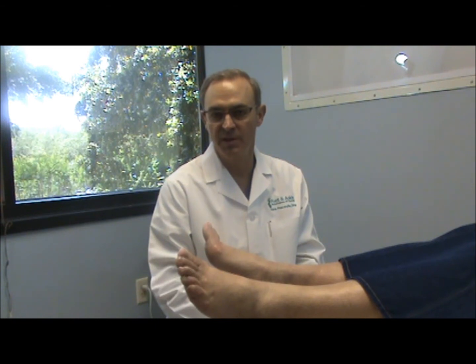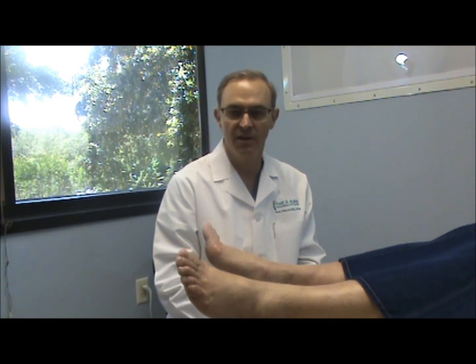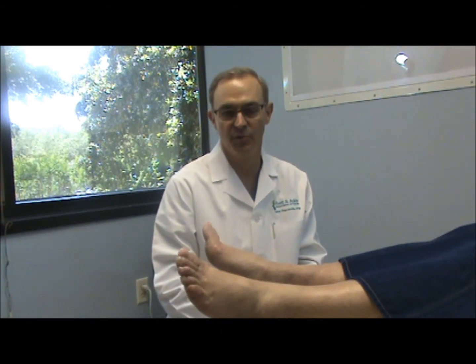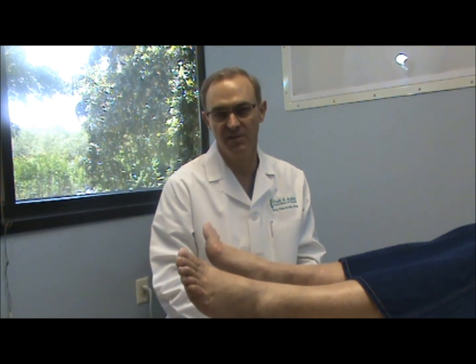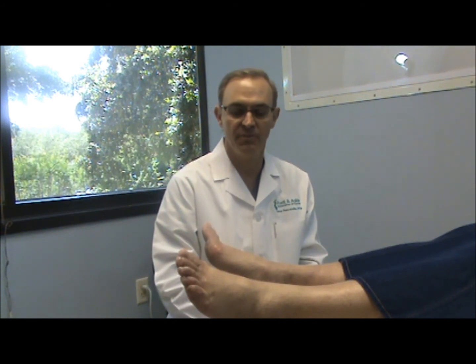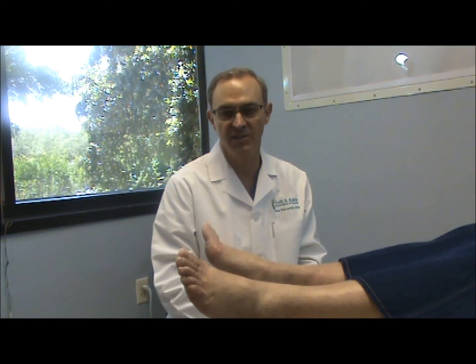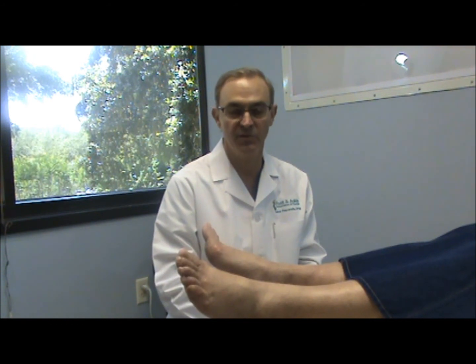For example, a simple bunionectomy, if a patient catches it early on, they could be back into a shoe in a couple of weeks. On the other end of the spectrum, when the deformity is more advanced and more is required to correct the problem, you could be off of your foot in a removable cast for up to 8 and maybe even 12 weeks.